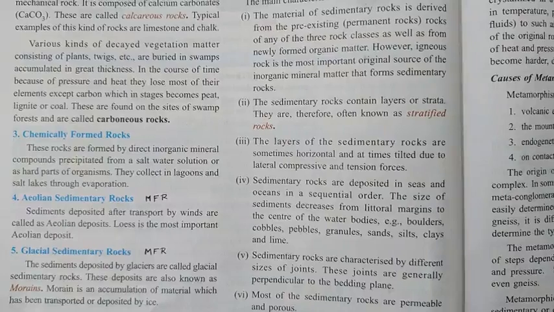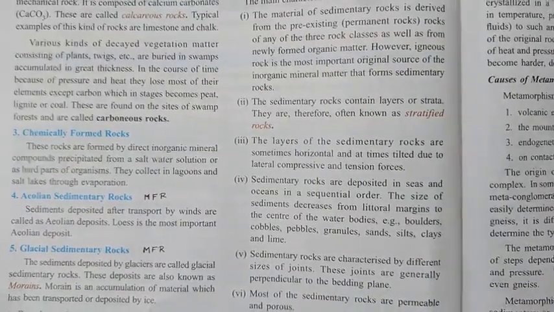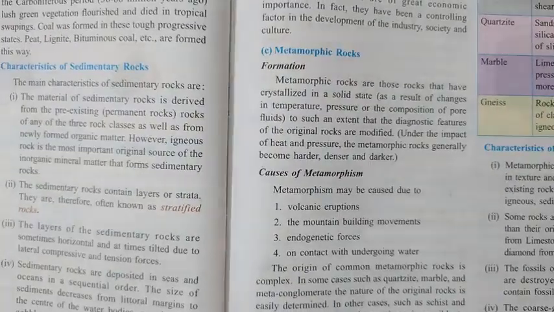Now these sedimentary rocks are porous in nature, they allow water, and they also contain fossils. So these are some important characteristics. Now let's move to the metamorphic rock.